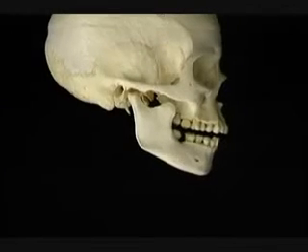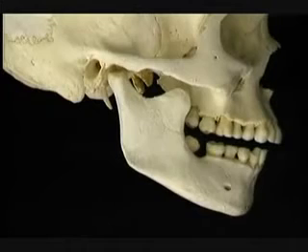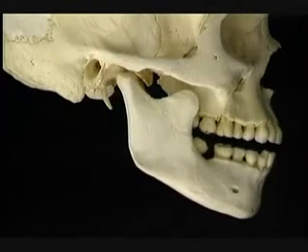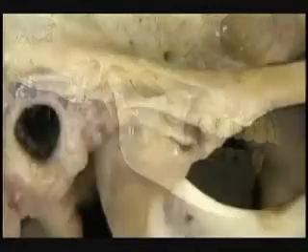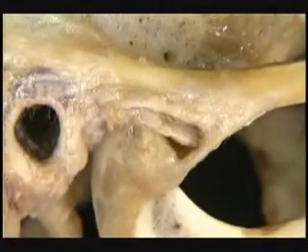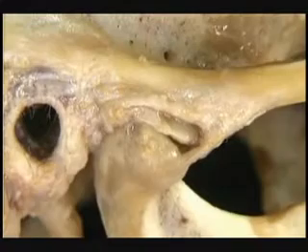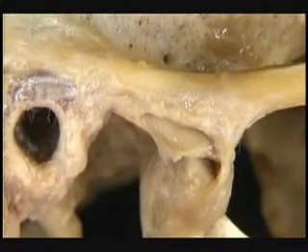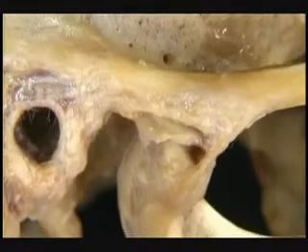The two kinds of movement that can occur at the temporomandibular joint are a hinging movement and a forward and backward gliding movement. The hinging movement takes place between the condyle and the disc. The backward and forward movement takes place mainly between the disc and the temporal surface.